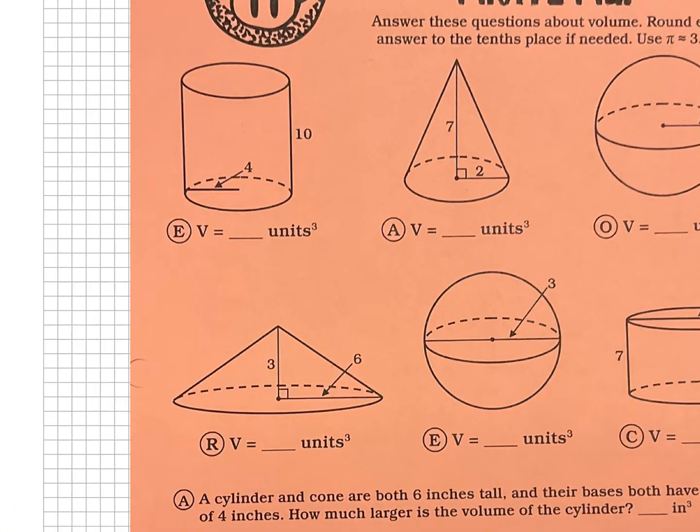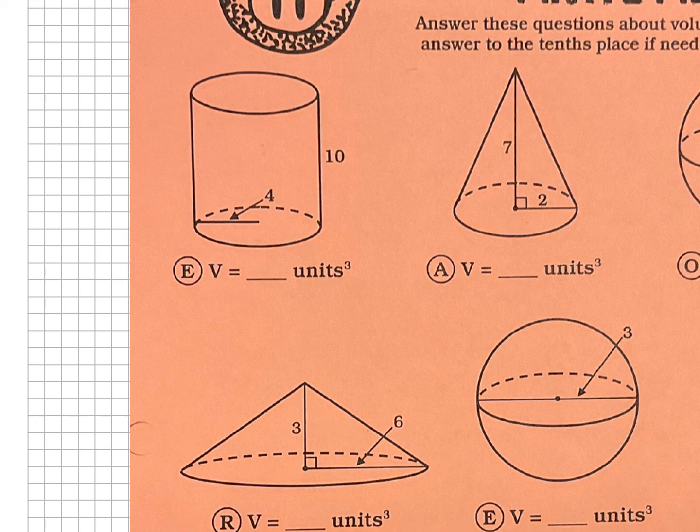First one is a cylinder with a radius of 4. So to find the area of the base down here, we're going to go pi r squared. Area equals pi r squared. That's 4 squared pi, so area equals 16 pi units squared. And then since we're looking for a volume, we take the base, which now we know, and we let it grow by the height. So it's 16 times 10. We're letting it grow by the height. Volume equals 160 pi units cubed.